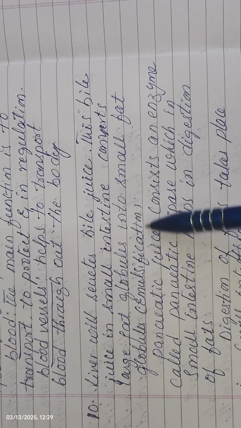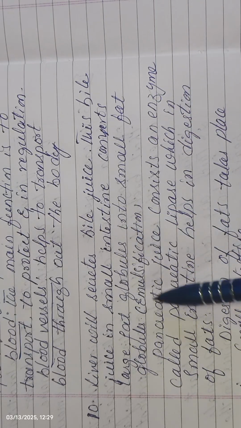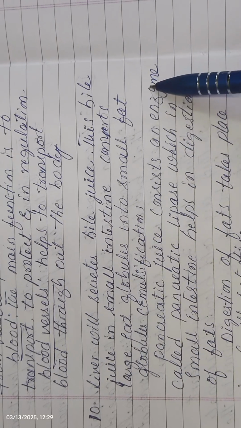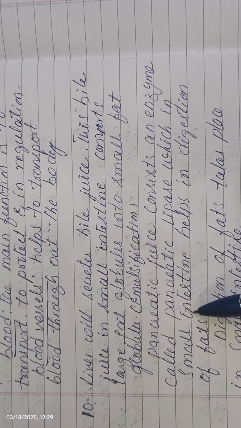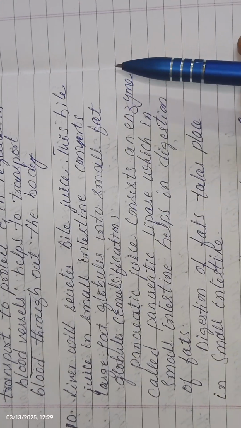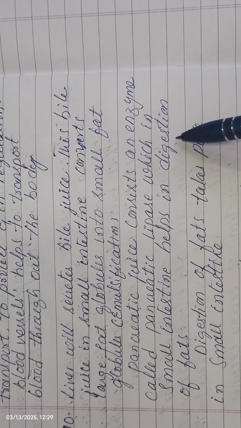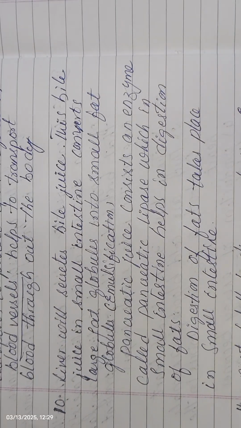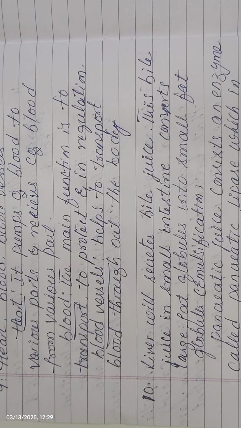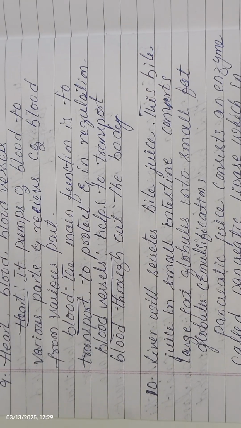We know that it is called emulsification. Then pancreatic juice contains an enzyme called pancreatic lipase, which is in small intestine and helps in digestion of fats. Digestion of fats takes place in small intestine. So that's why the fats get digested in our body in small intestine by the process called emulsification. And the enzymes play a very important role here.